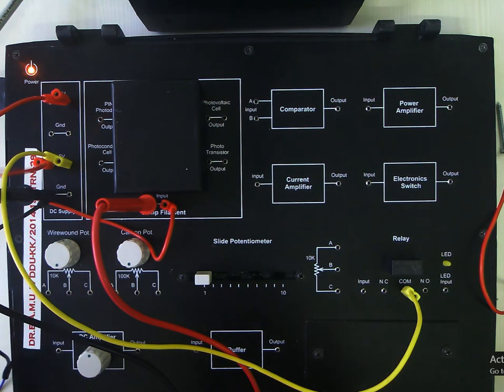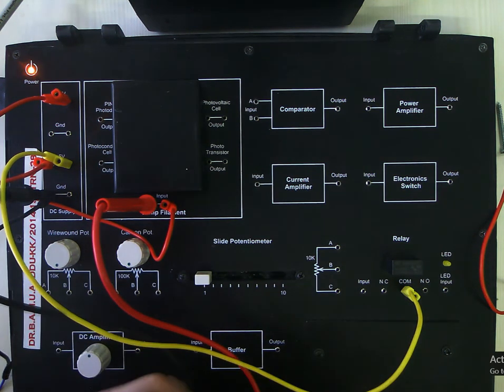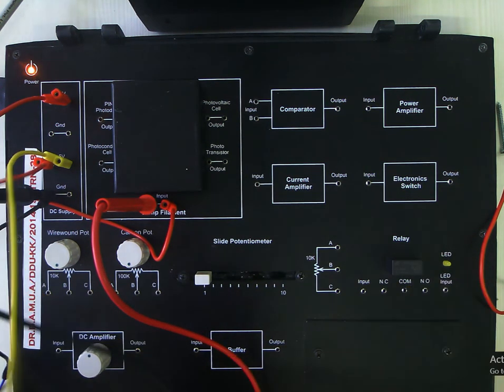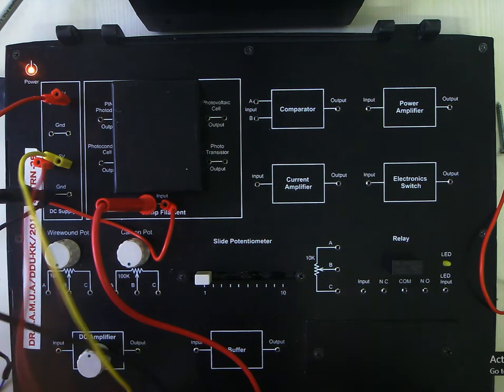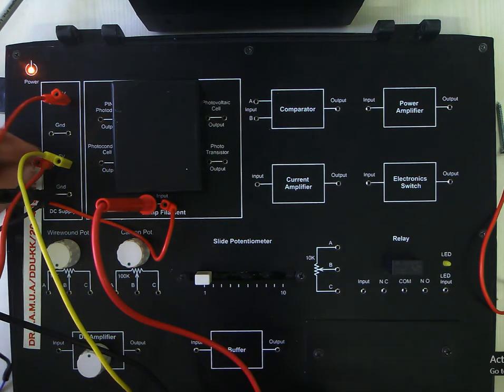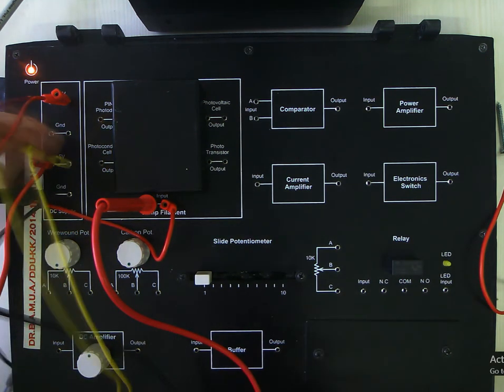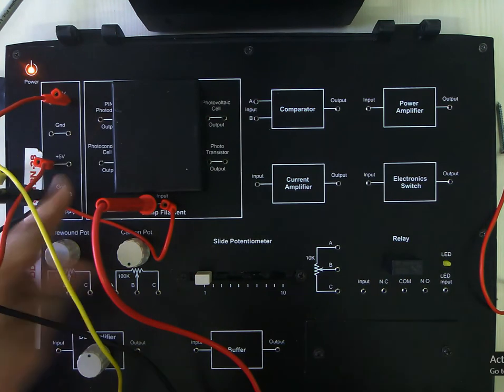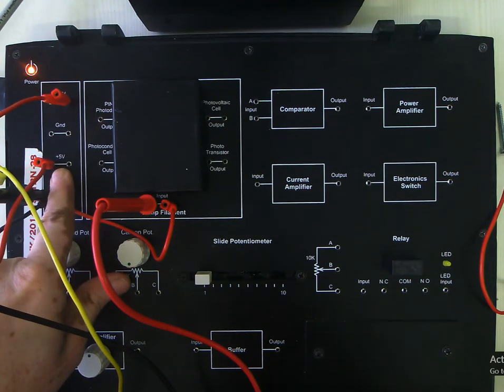basic circuit arrangement. For that, you can see this red pin is connected to the jumper, and this is connected to this 5 volt.